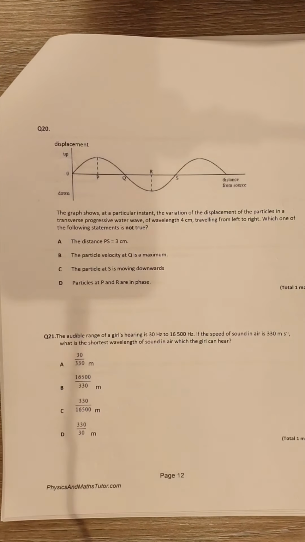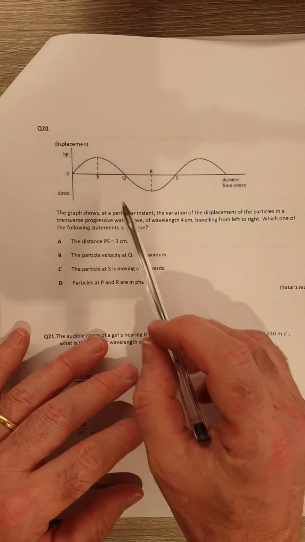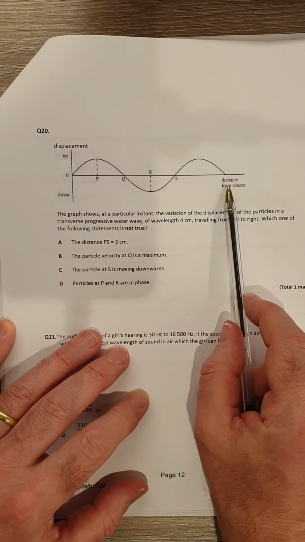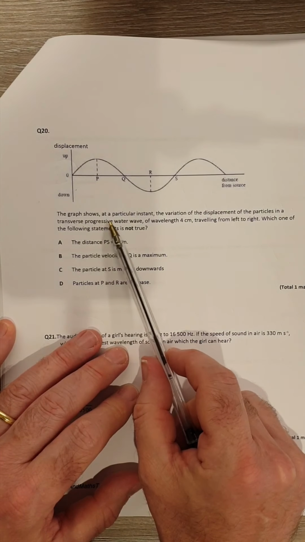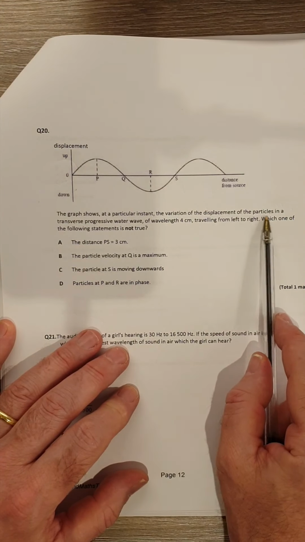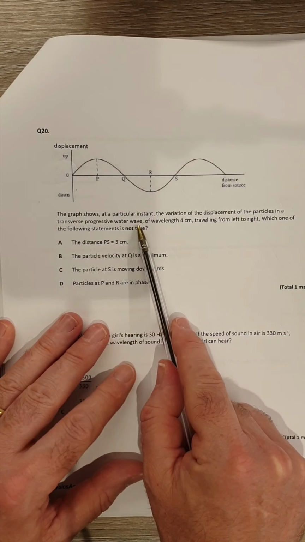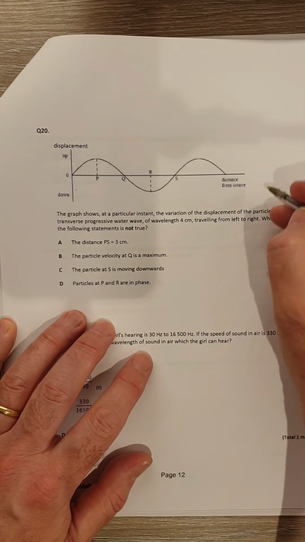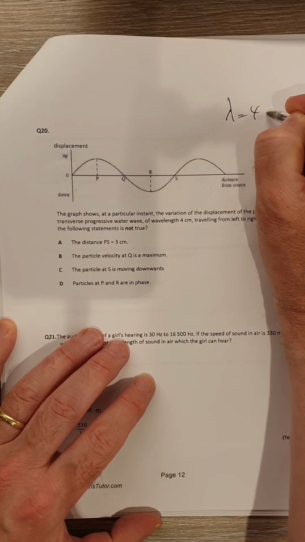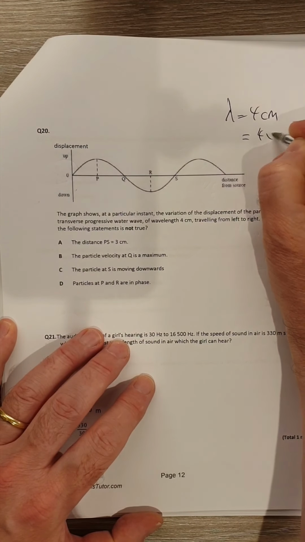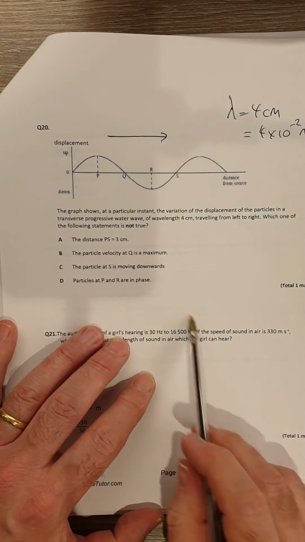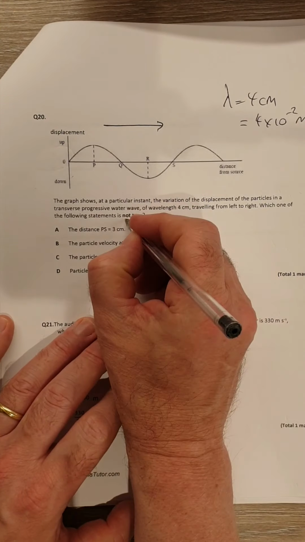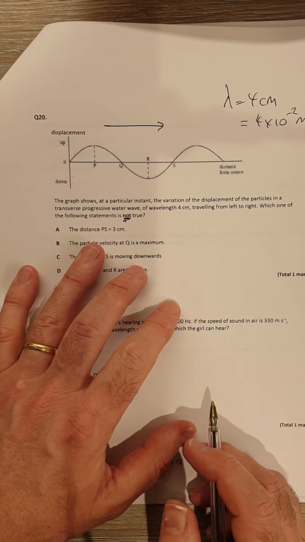Okay, question 20. Here we have a wave shown, with a displacement distance graph. This is showing a snapshot of a wave. It shows at a particular instant the variation in displacement of the particles in a transverse progressive water wave of wavelength 4 centimeters, so that's 4 by 10 to the minus 2 meters. It's traveling from left to right in that direction. Which one of the following statements is not true? So which one is false?